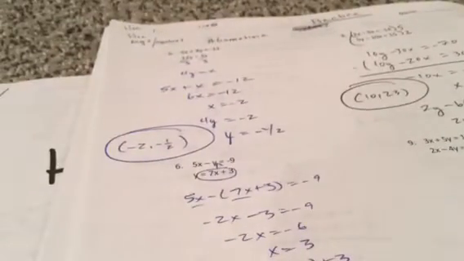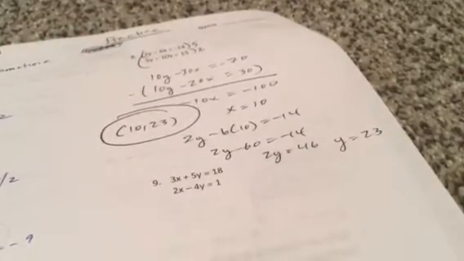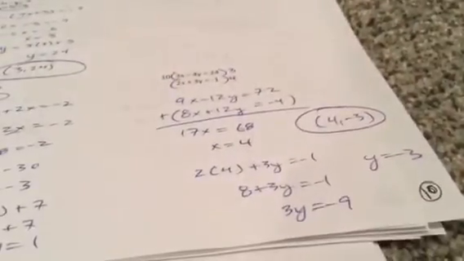Here we go, page 10. I think I give you all the answers here, so just check the work. Again, pause this whenever you need to. Substitution on 7, just plug that in for y. Then use elimination. Add the equations together.